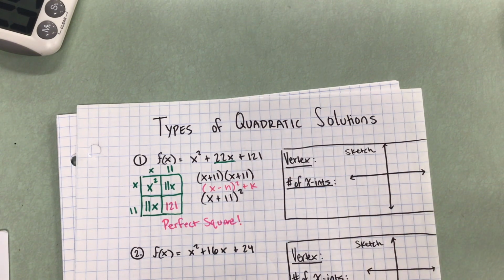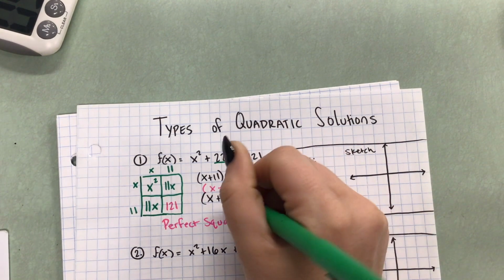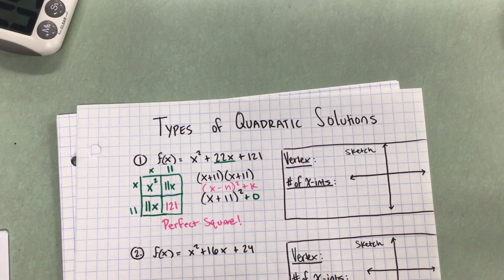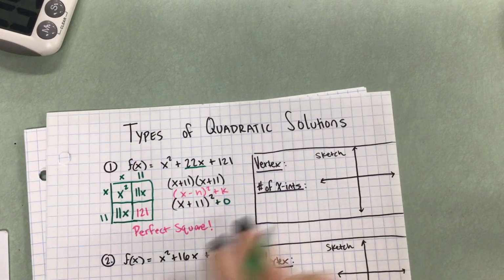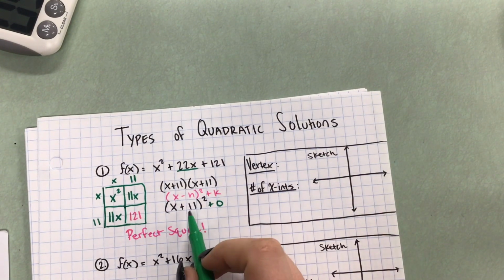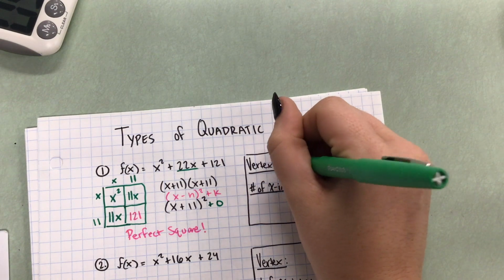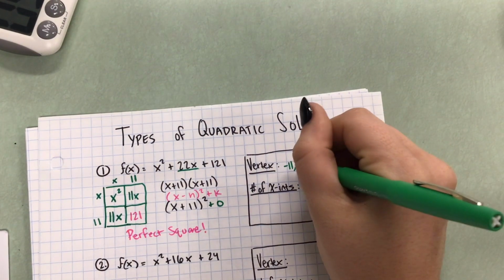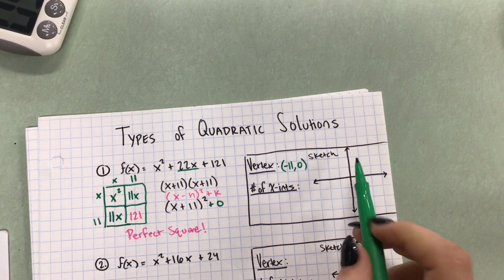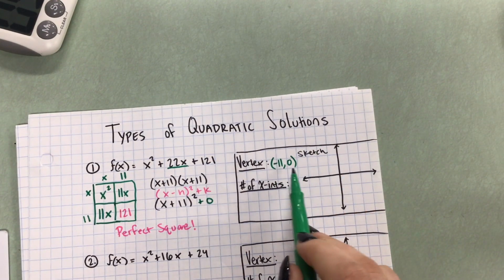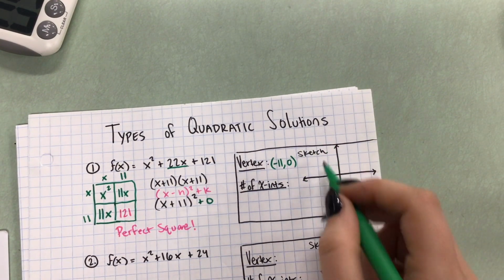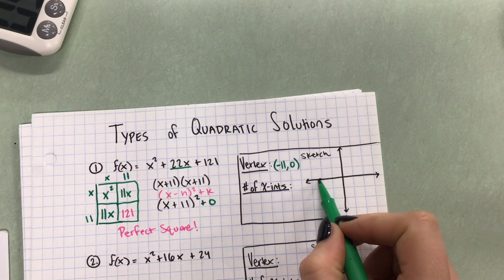What would my k value be in this situation? Since I didn't write it, I can just assume it's going to be plus 0. Now that I'm in vertex form, I can put out the vertex. I'm going to change h, so make this a negative 11, and then the 0 is my y value. So if I were to sketch this, negative 11, 0 is somewhere, and just a sketch, it's not accurate, it's somewhere over here.